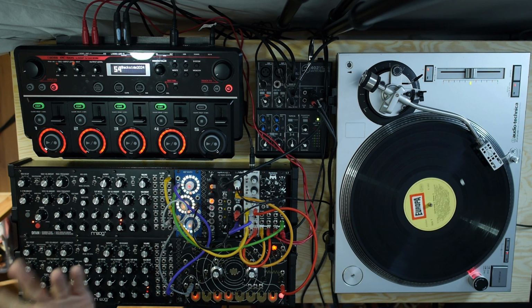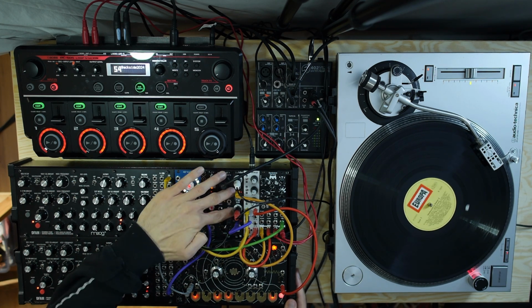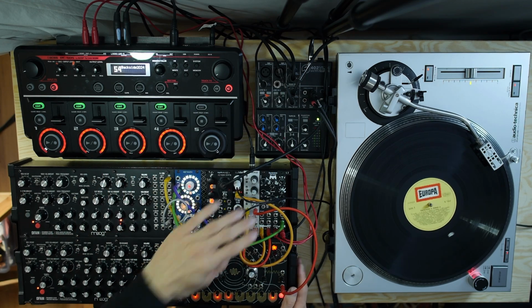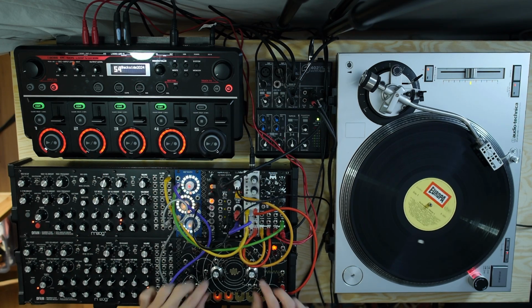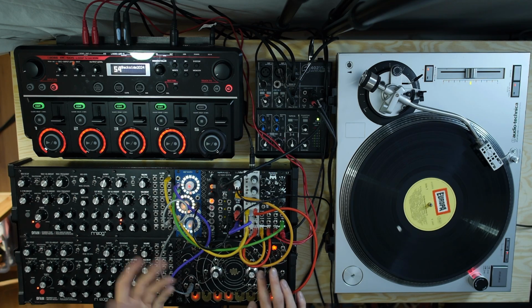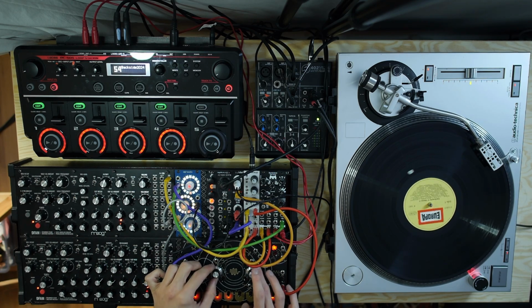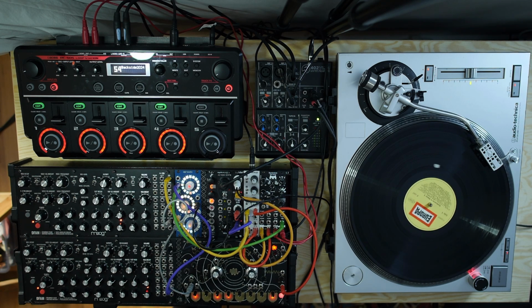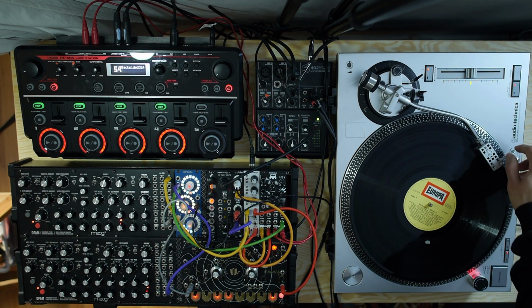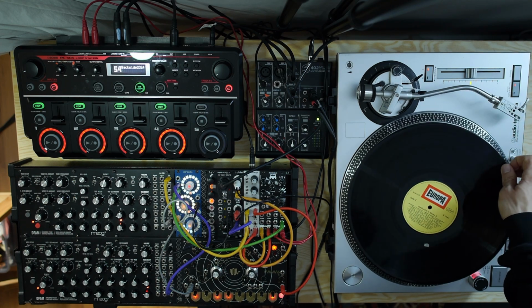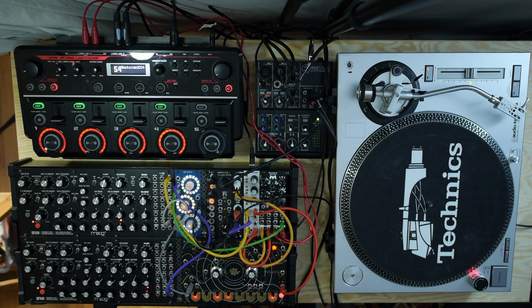Maybe I will make other videos where I use other instruments and show you the advantages. But I think you got now what I do with the Quadrant Swarm. And the last thing I want to show you is using drone sound on the vinyl.